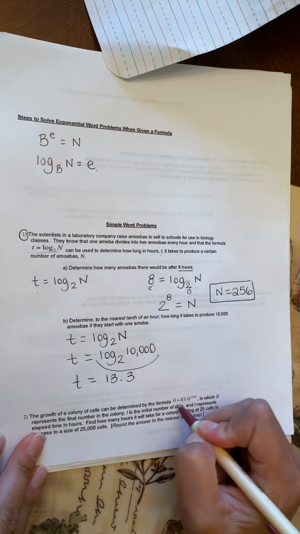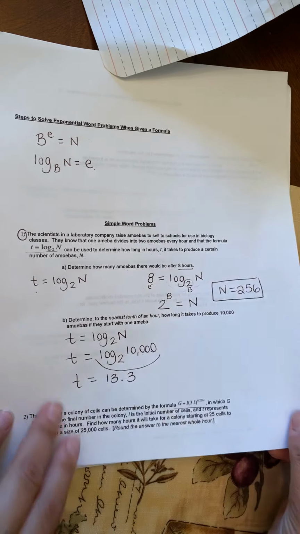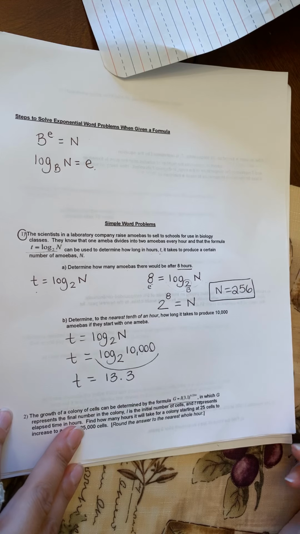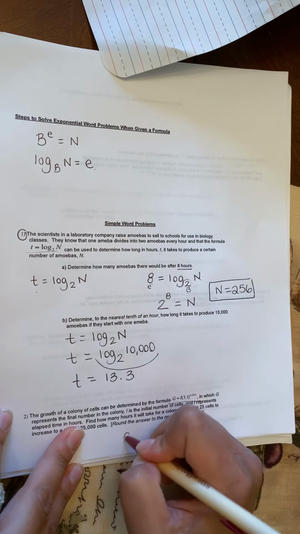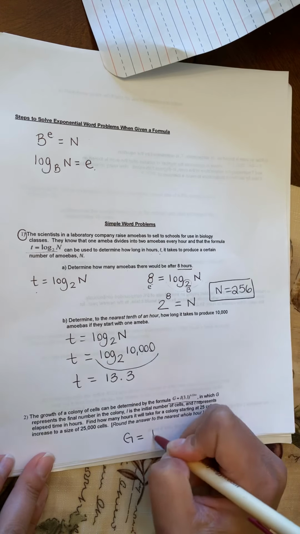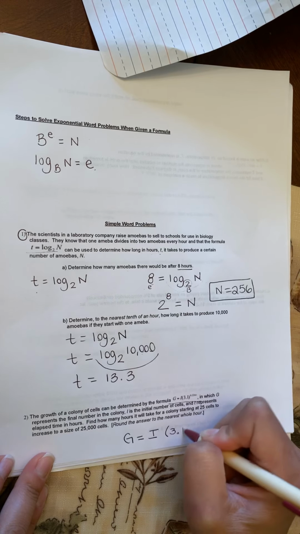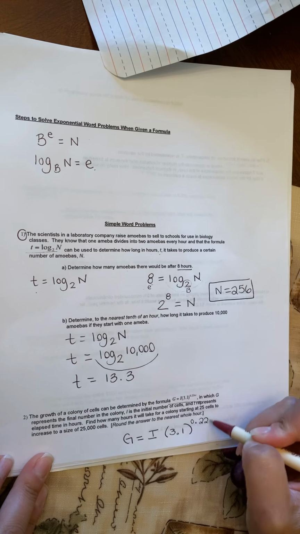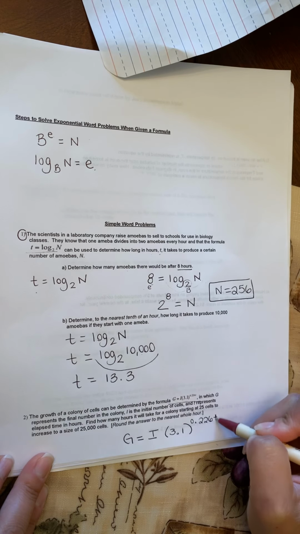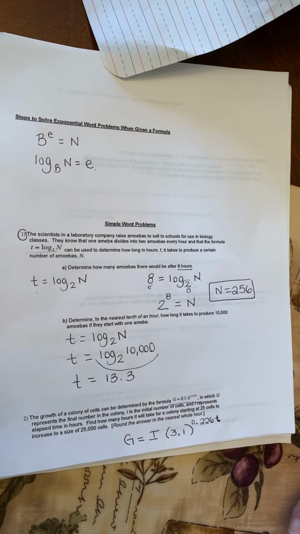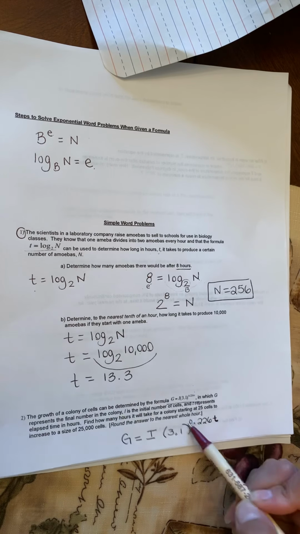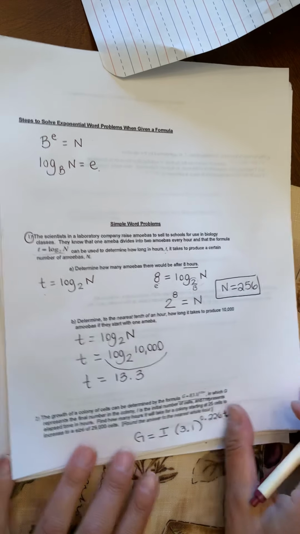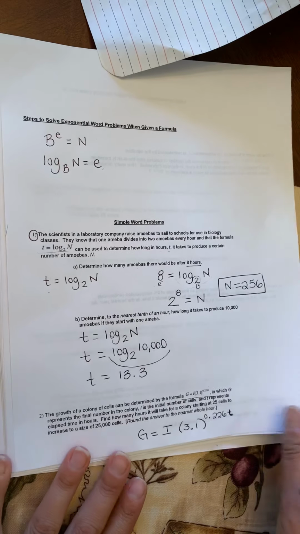If you look at this formula, it looks a little bit fuzzy, so I'm just going to rewrite it for you. G equals I parentheses 3.1 raised to the 0.226 t. Okay, so that's that formula. So number 2, you're going to try. Let's see, I want to do number 3 for you guys.